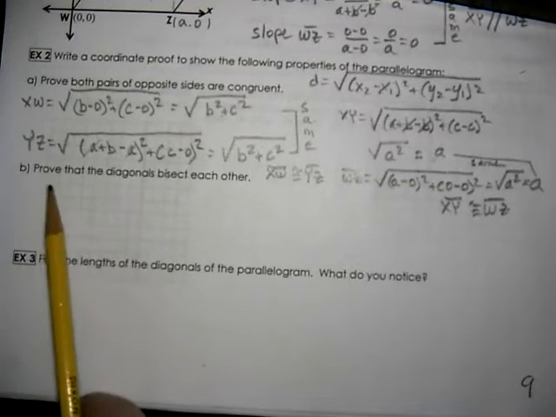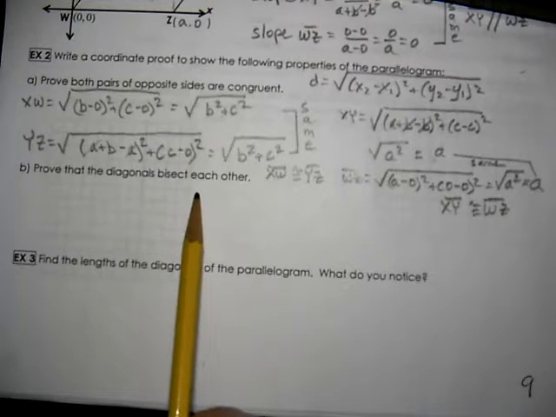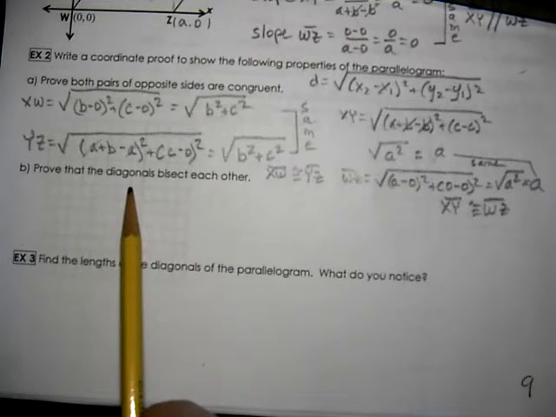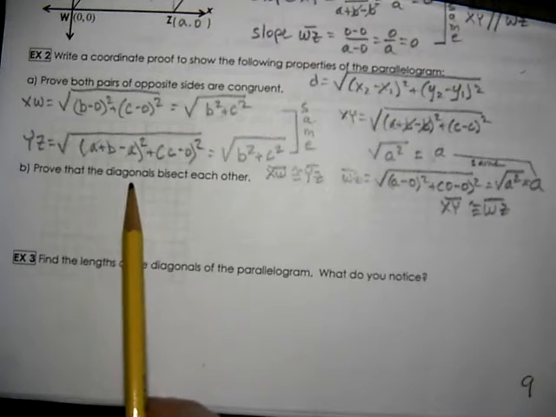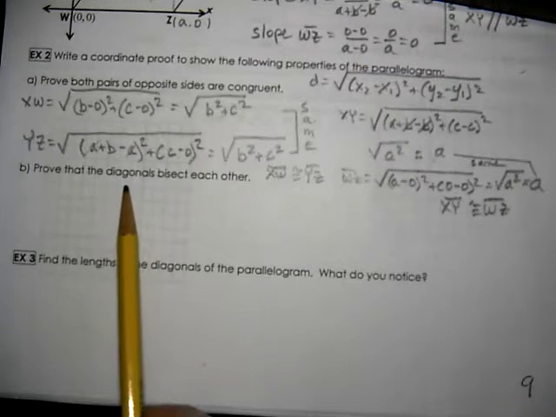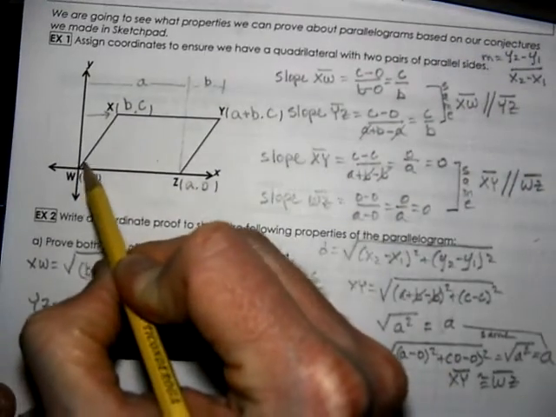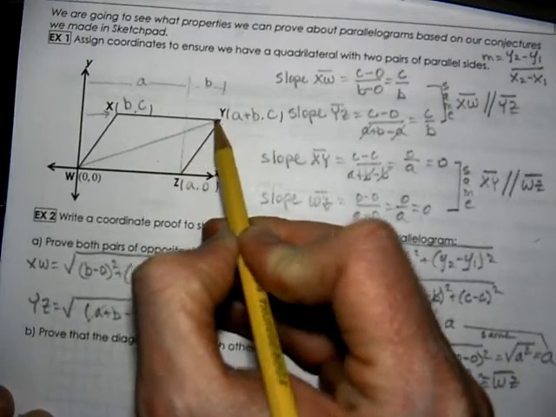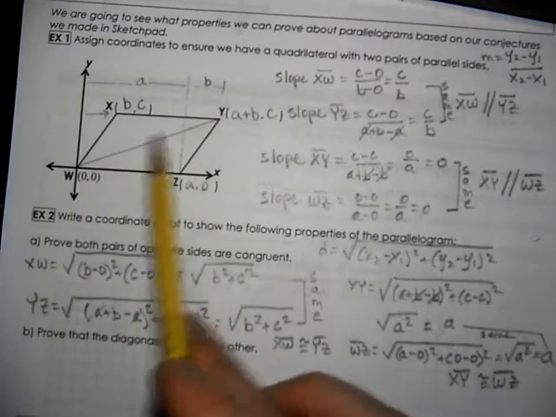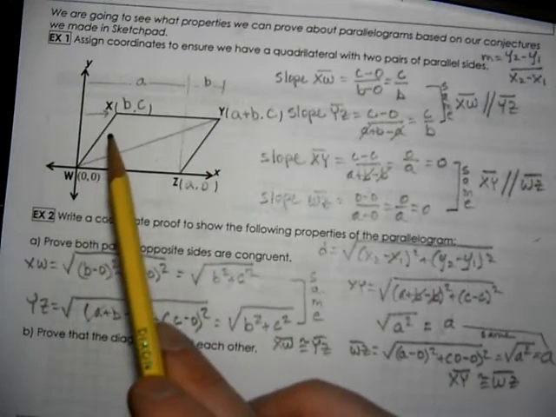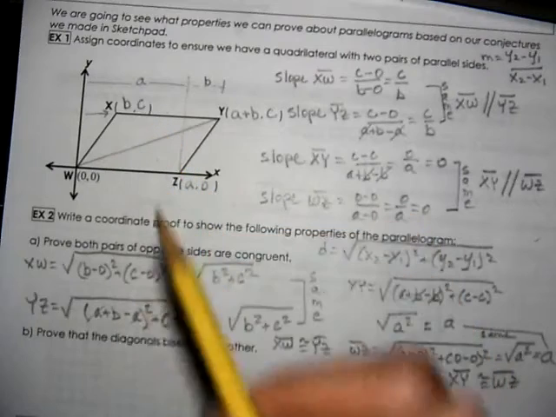Next, we're going to prove that the diagonals bisect each other. So let's think about what those words mean. Prove means that we're going to give evidence with some formulas. Diagonals. What are diagonals of a polygon? Diagonals are segments that connect non-consecutive or non-adjacent vertices together. So that would be considered a diagonal for this parallelogram.